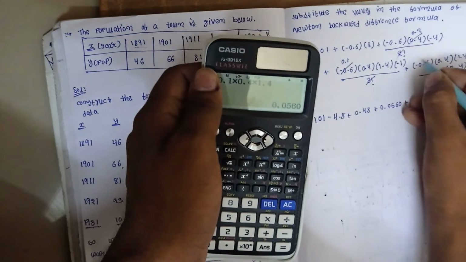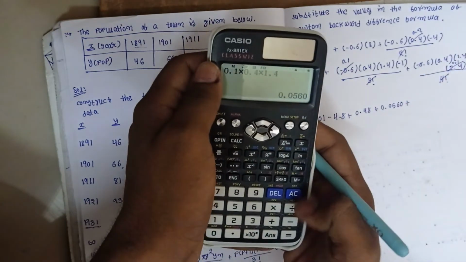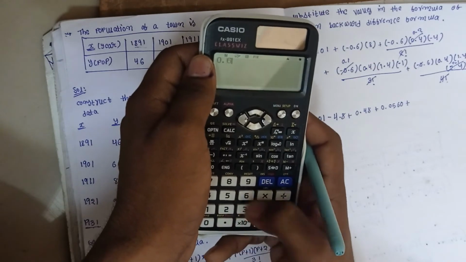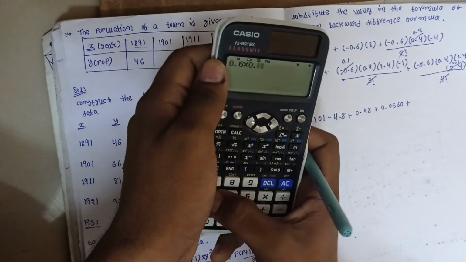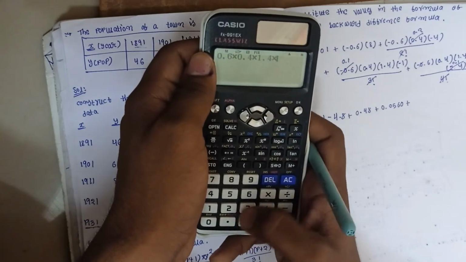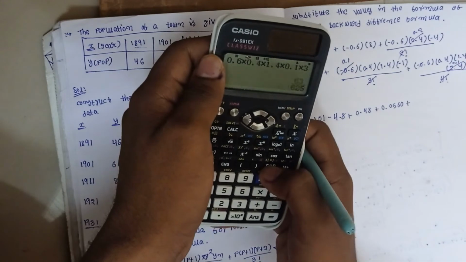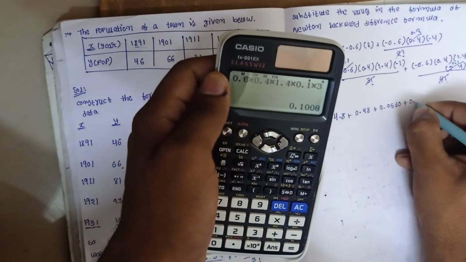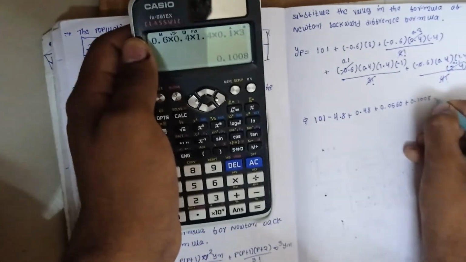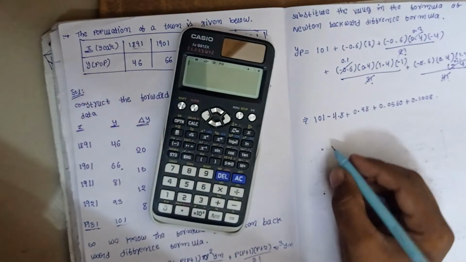Plus 0.6 into 0.4 into 1.4 into 0.1 into 3, which gives 0.1008.